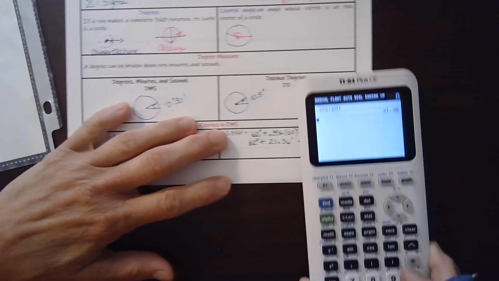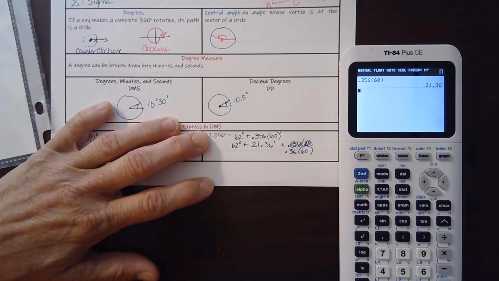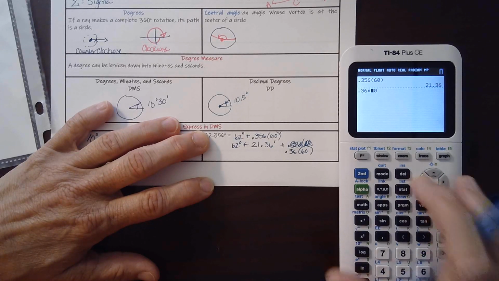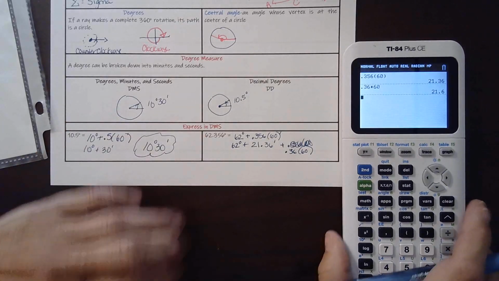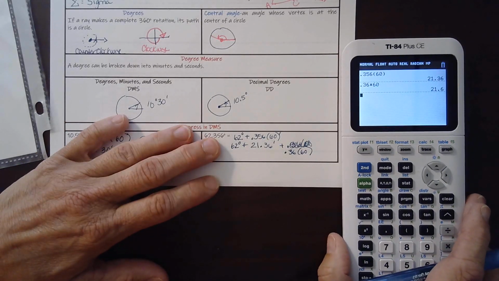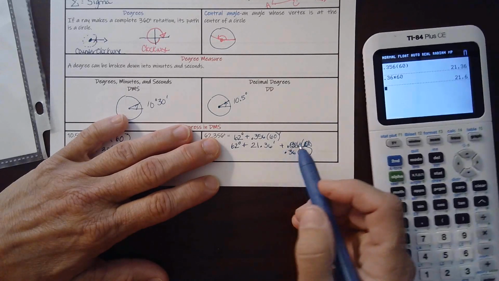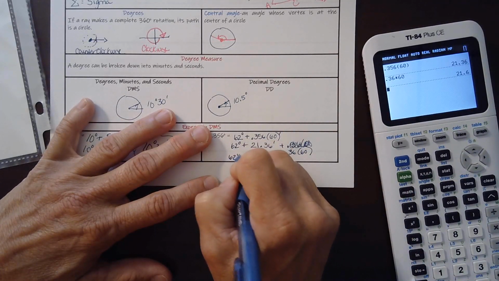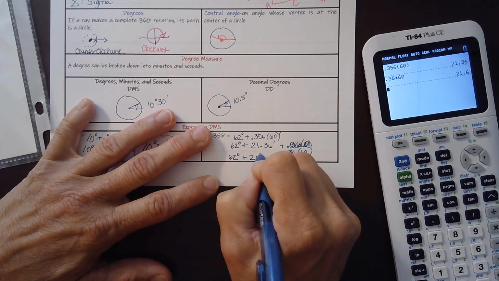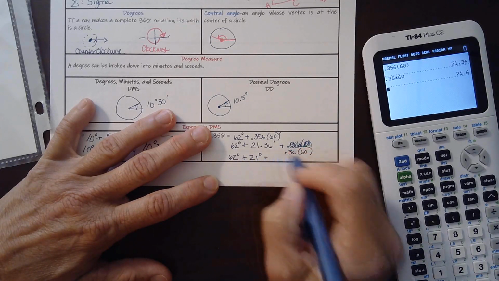So when I multiply those, 0.36 by 60, I'm going to get 21.6. So here we have 62 degrees plus 21 minutes plus 21.6.